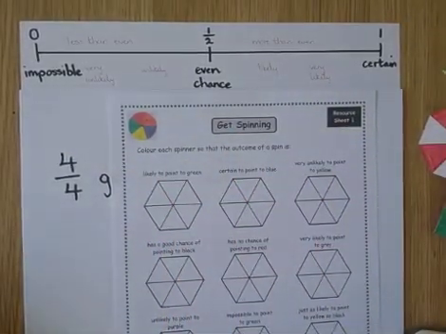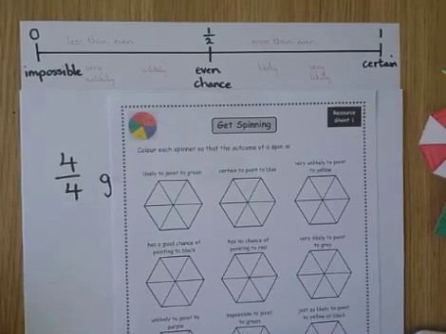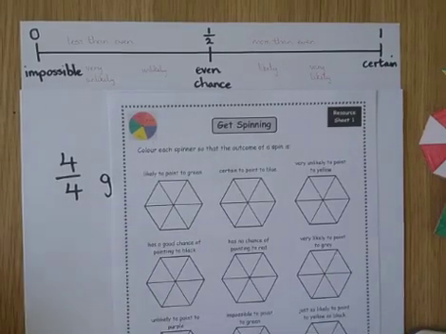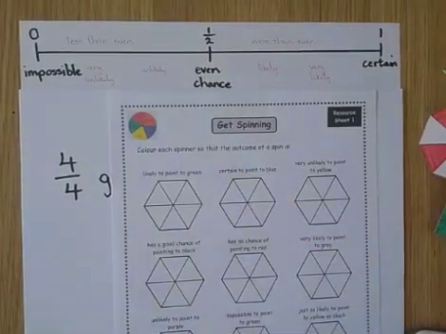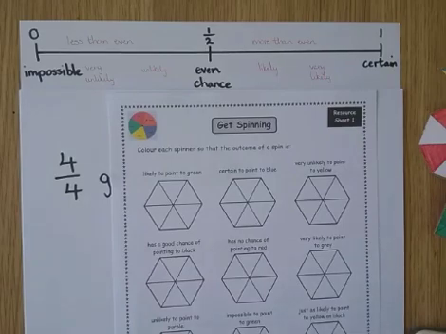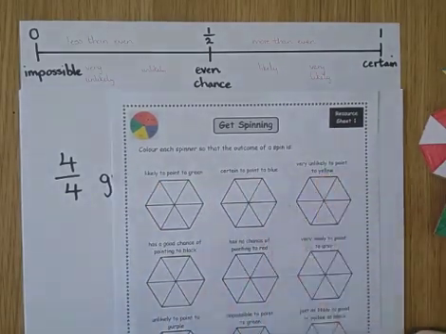So what you're going to do today is you need to get your own colours. Get your twistables or your felt tips or your colouring pencils. If you haven't got certain colours, that's okay. Just write the name of the colour inside the different sections of each spinner, because what you're going to do today is colour your spinners to match each of the statements that we have sitting right above them.